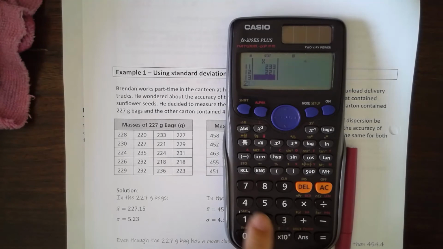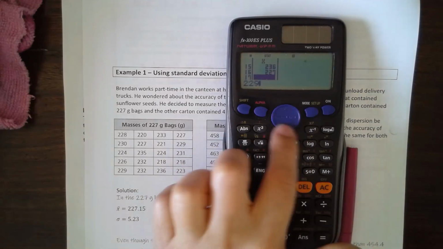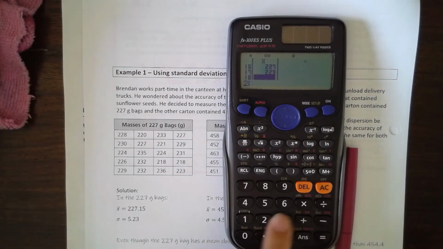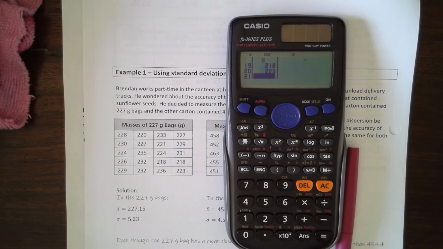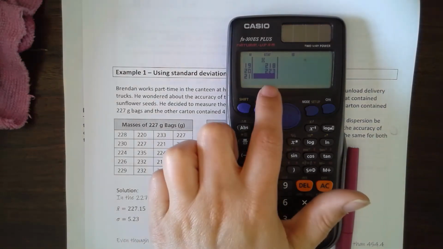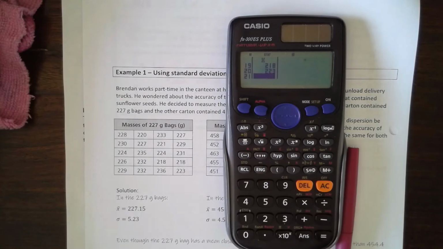That, and I can use these arrows here to move around that table and fix up any data points, which I think is another reason why Casios rock. Okay, so there, all 20 data points. We don't have anything in the 21st row. That's okay.